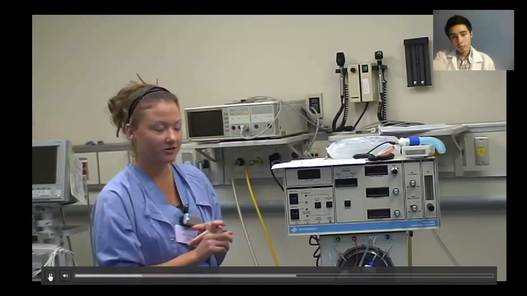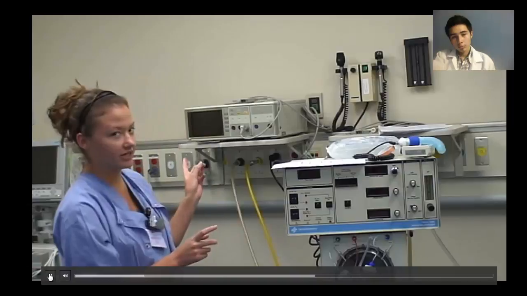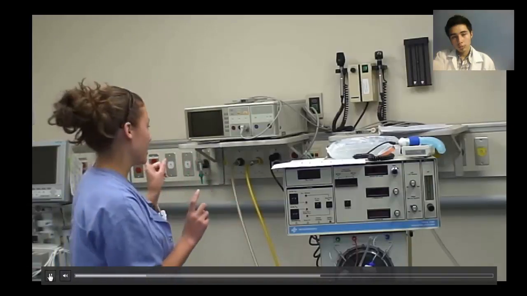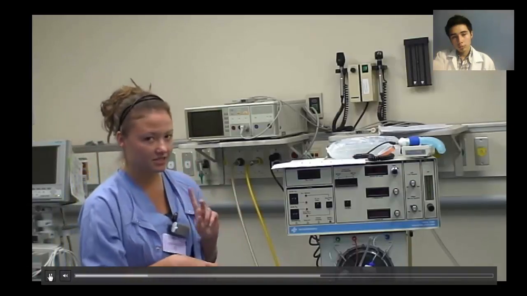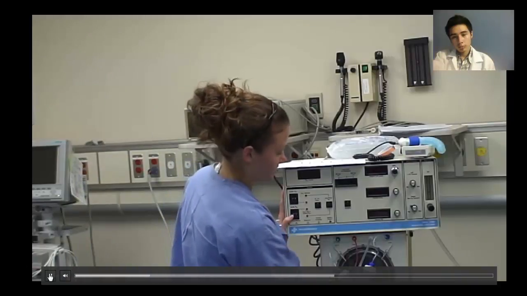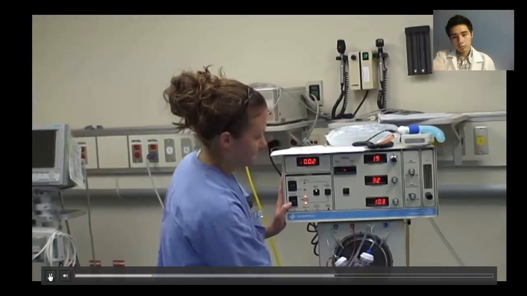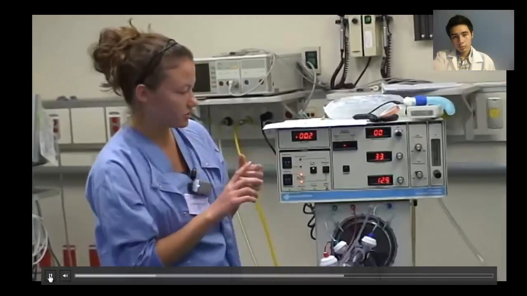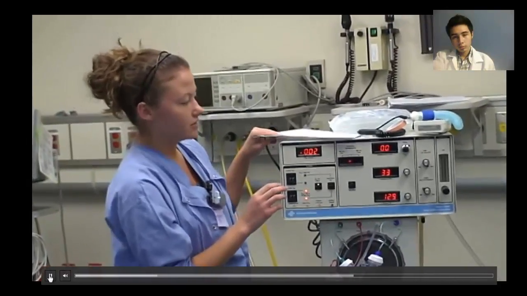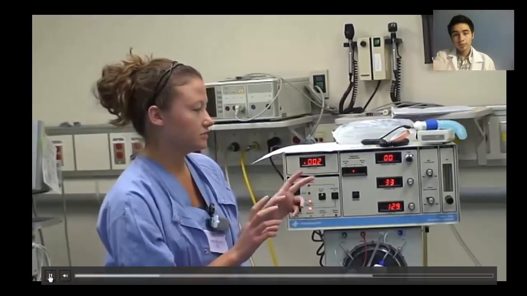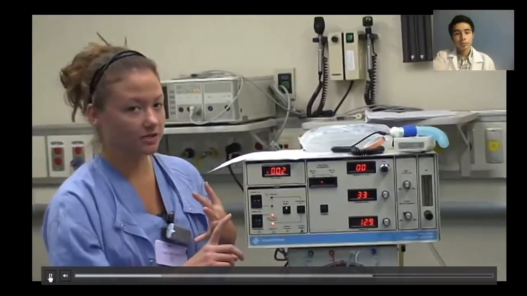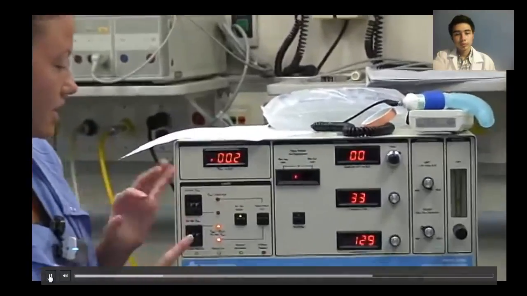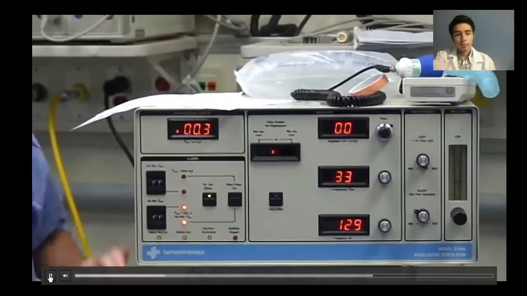When setting up the oscillator, the first thing you want to do is plug it into the electrical outlet, along with the oxygen and air hoses. The next thing you want to do is turn it on. Then you're going to pick your settings: your FiO2, your mean airway pressure, your piston placement, your amplitude, inspiratory time, frequency, and your alarms.